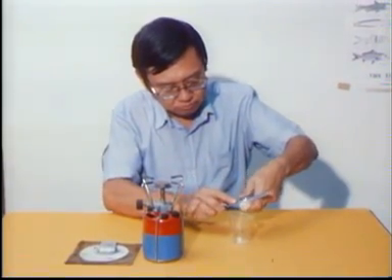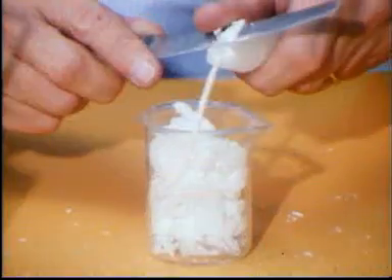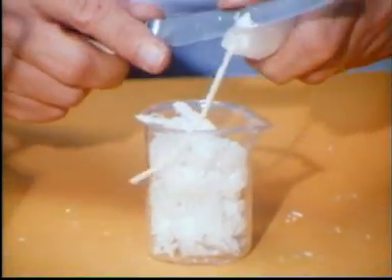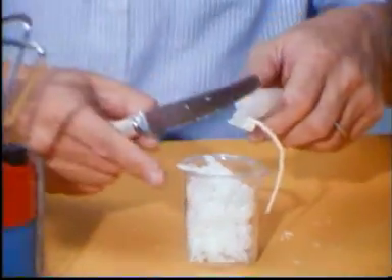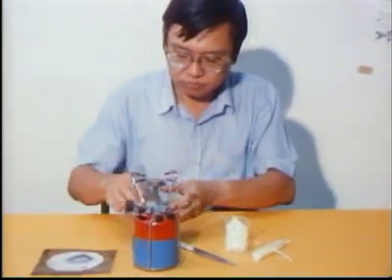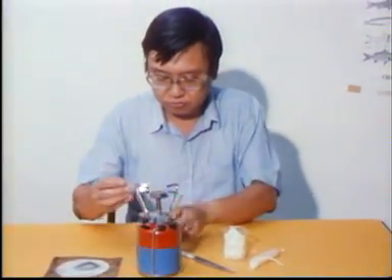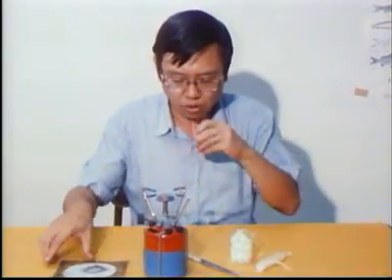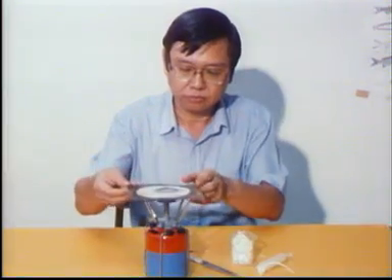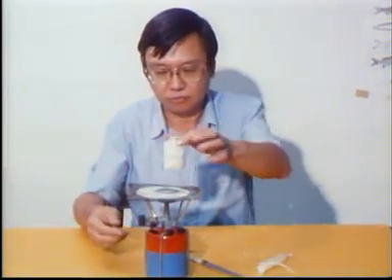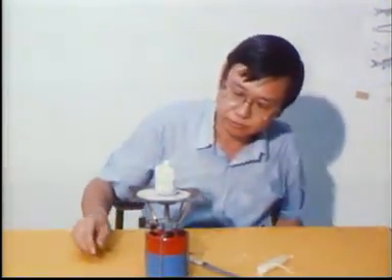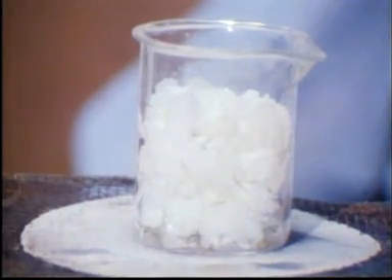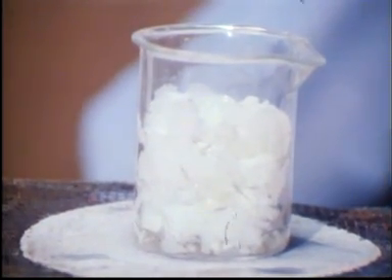What is the man doing to the candle? He's scraping the candle to get smaller pieces of wax. Now, he's going to heat the wax. Can you guess what will happen to the wax?